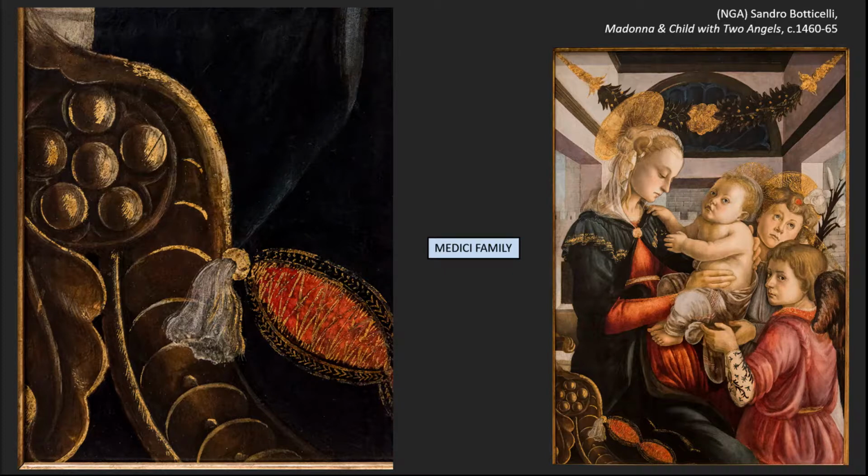They love art, and for three generations, beginning with Cosimo, then his son Piero, then his grandson Lorenzo, all of them are extraordinary patrons of the arts, buying and commissioning major works. And arguably, the 15th century part of the Renaissance would not have happened if it weren't for the Medici family. They're the money behind a significant amount of it.